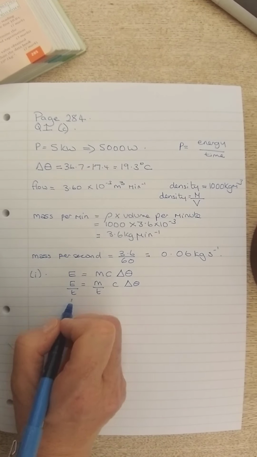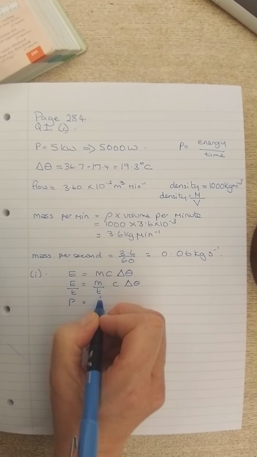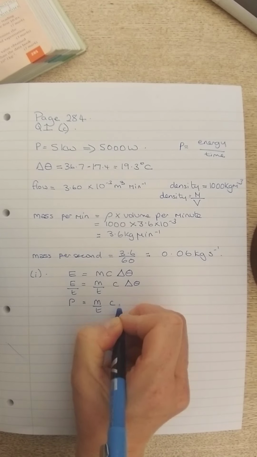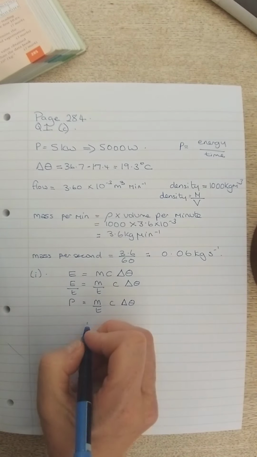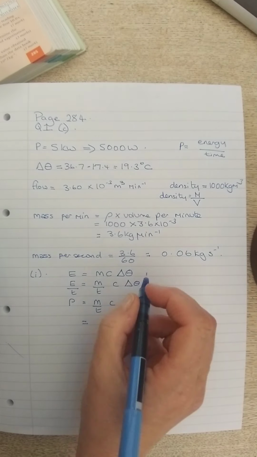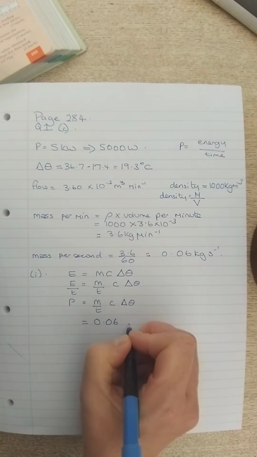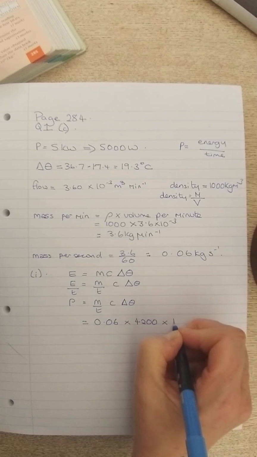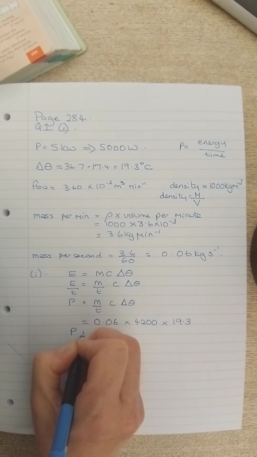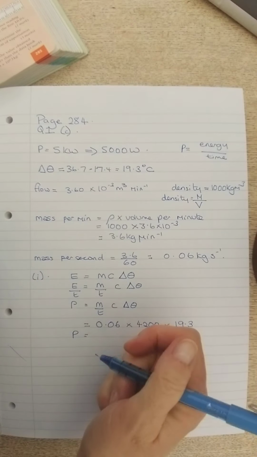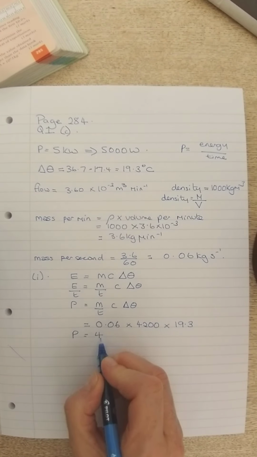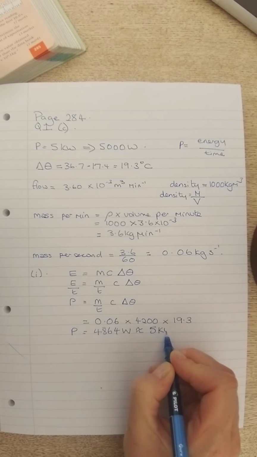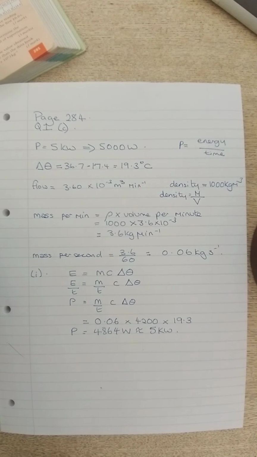But the reason for that is this is the power. That is the mass per second that we've just worked out. Heat capacity, temperature change. So now we're in a position we can just pop the numbers in. So the mass divided by time is 0.06. The heat capacity is 4,200. And the temperature change is 19.3. So the power is 4864 watts, which indeed is approximately 5 kilowatts. So that's the first part of the question done.